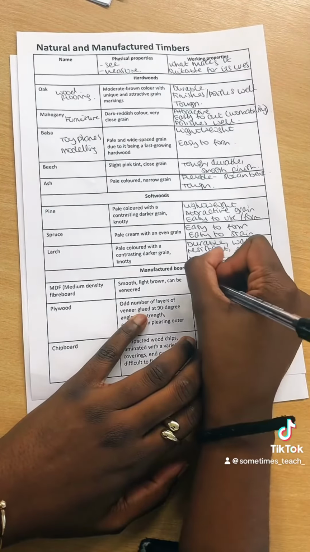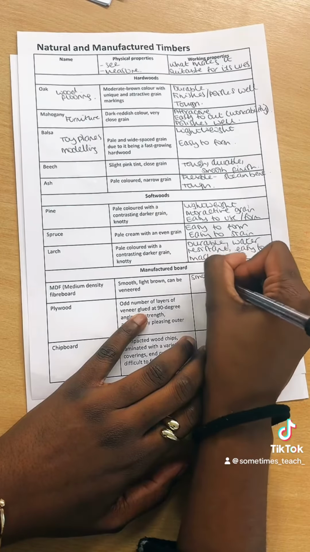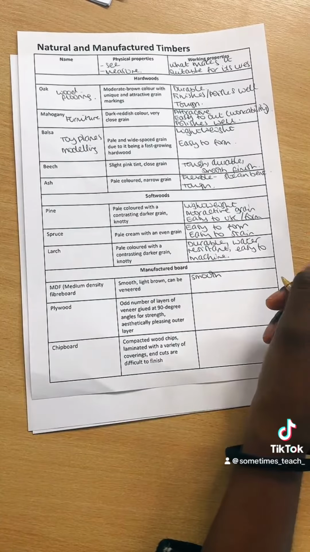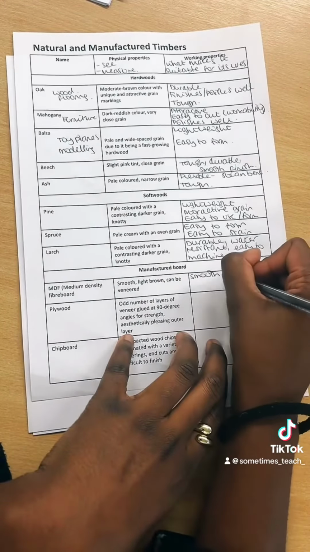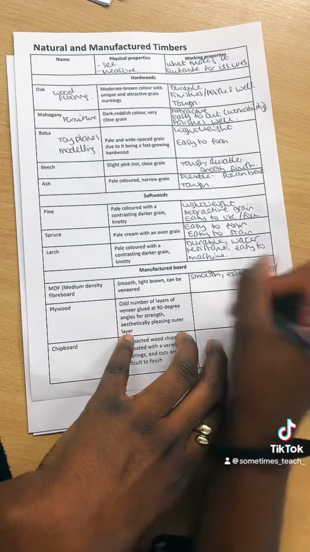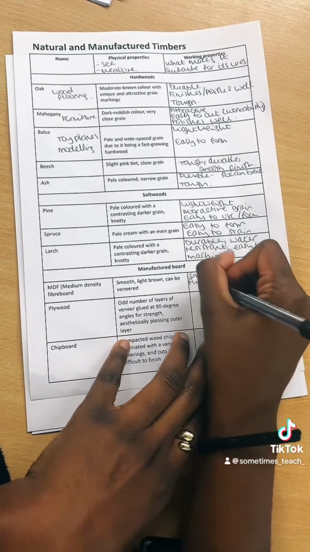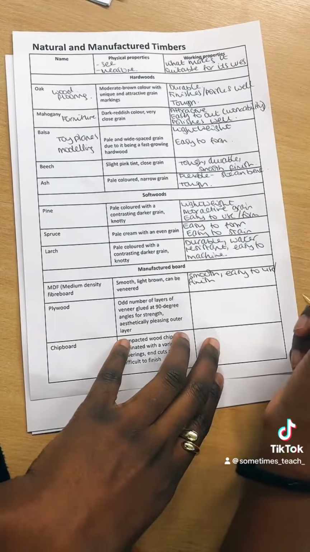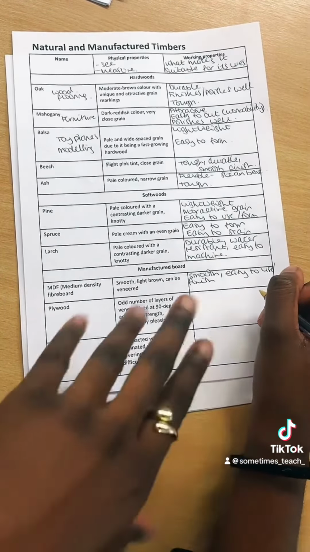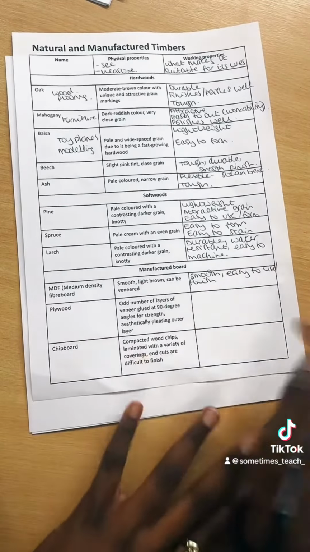Now, properties of MDF are that it is smooth. So if you want to make something with a smooth finish, MDF is great, and it's easy to finish. It's easy to use as well, so easy to use / finish. As I said, it absorbs moisture, so you should not use it outside. I'm not going to write that down though, because I don't want to confuse you.